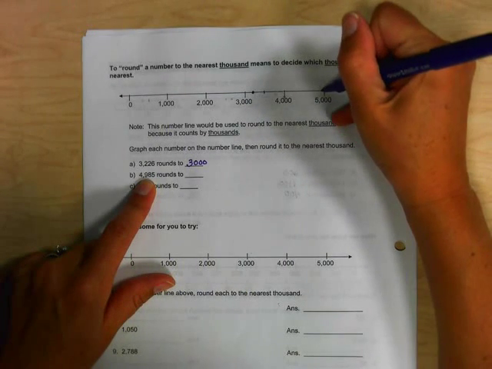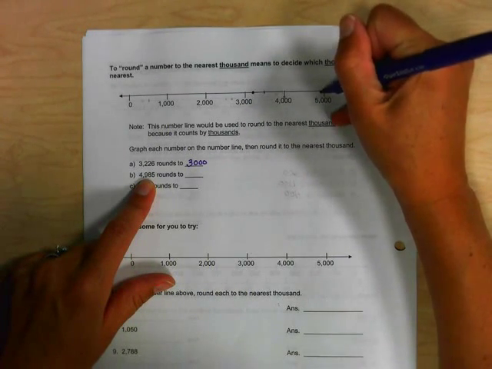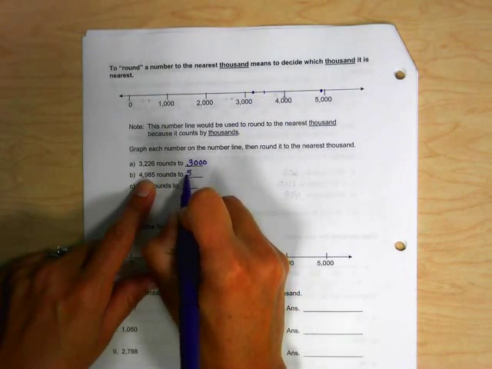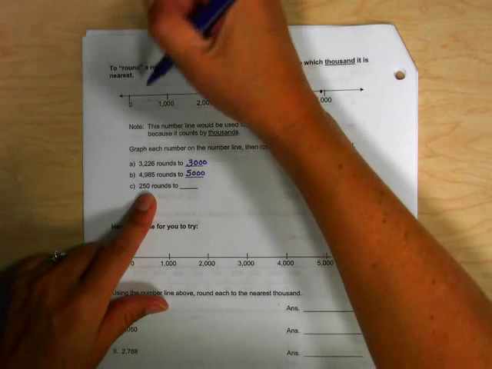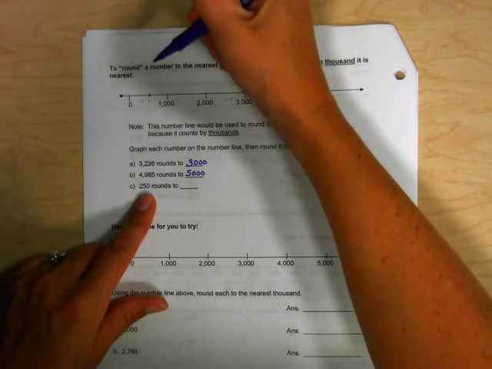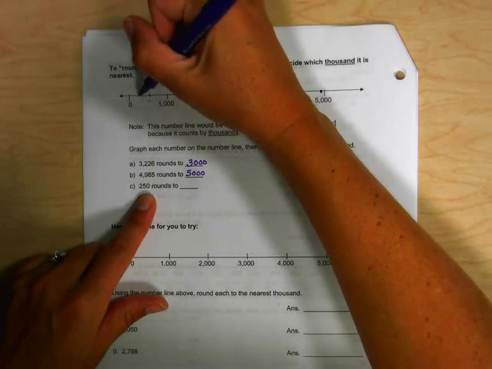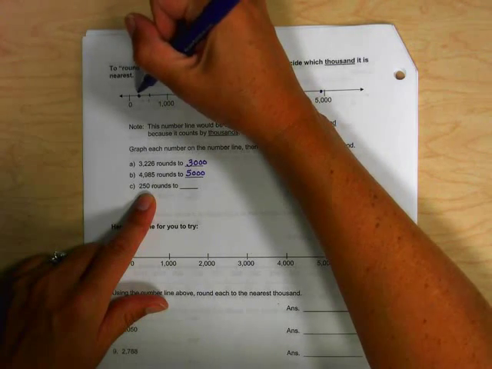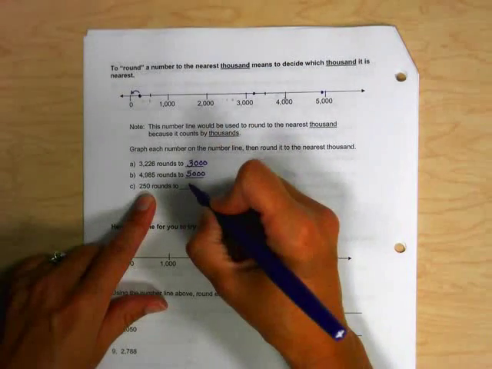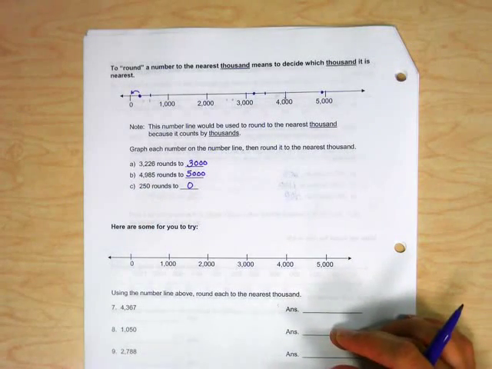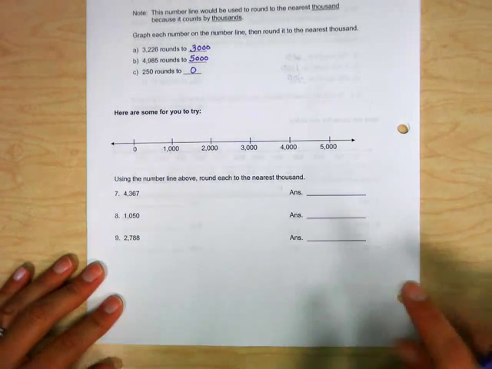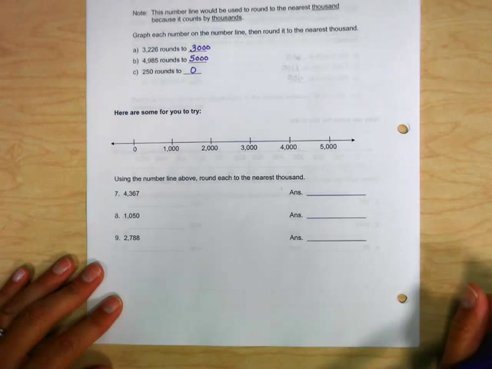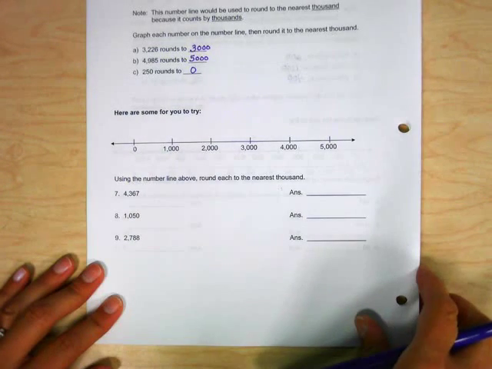4,985, well, that's really close to 5,000. That's pretty obvious that that's much closer to 5,000 than 4,000. And 250, okay, this would be 50 in there. So 250 would fall right here, and the closest one, I know that looks funny, would be 0. Okay? So take a pause, plot those values, write the nearest thousands in the answer, and then restart the video and we'll keep on going.